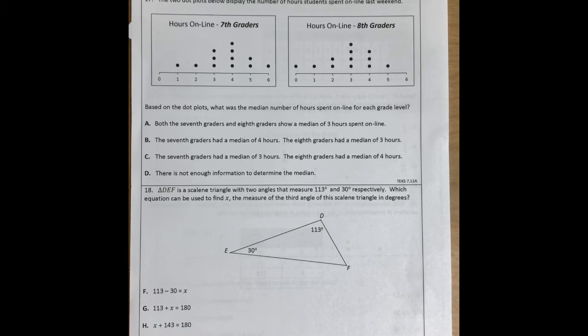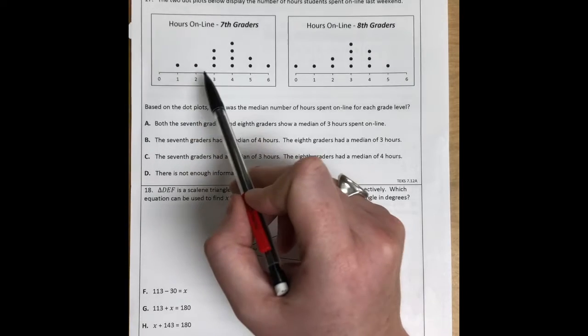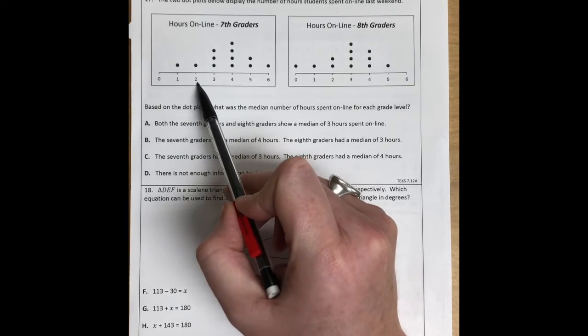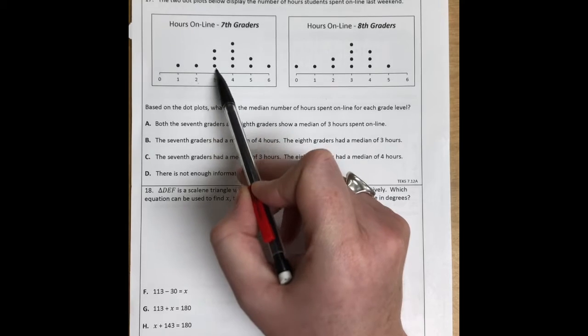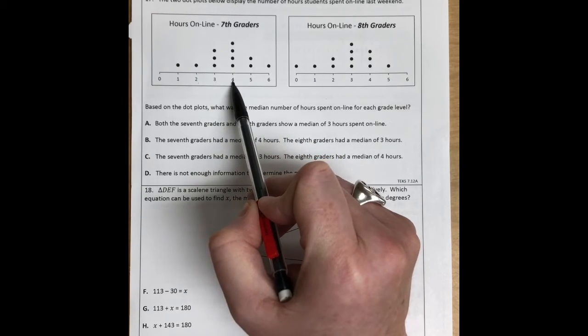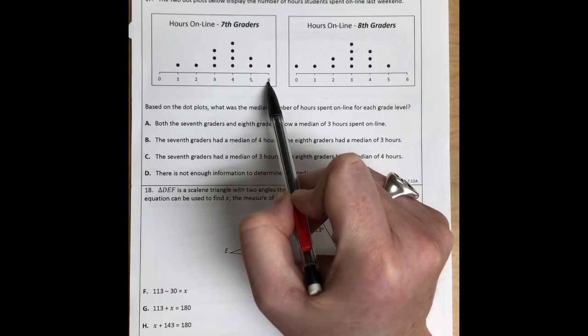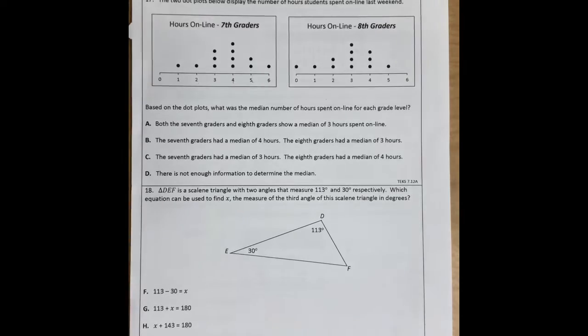It says the two dot plots below display the number of hours students spent online last weekend. Okay, so this means one student spent 1 hour. One student spent 2 hours. 3 students spent 3. 4 students spent 4 hours. And 2 students spent 5, and 1 student spent 6. This is for 7th grade. This is for 8th grade.